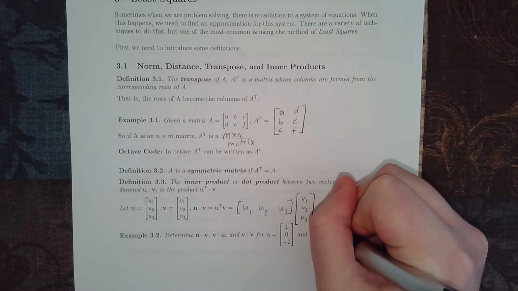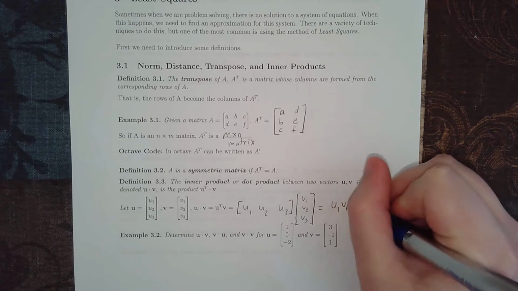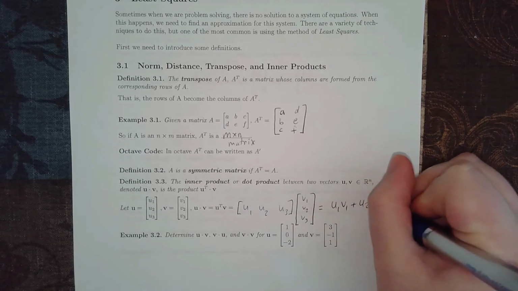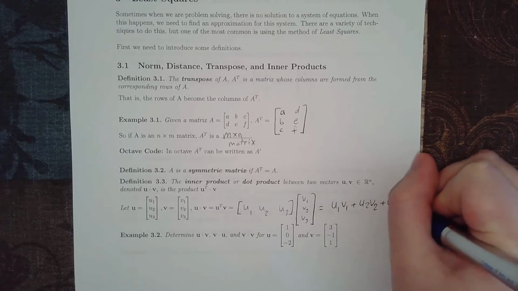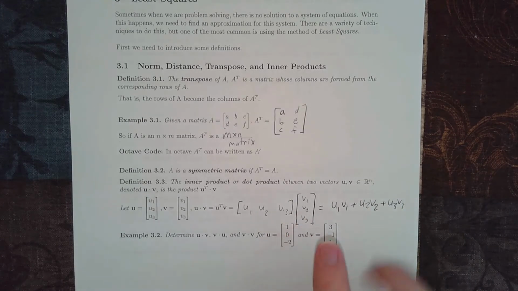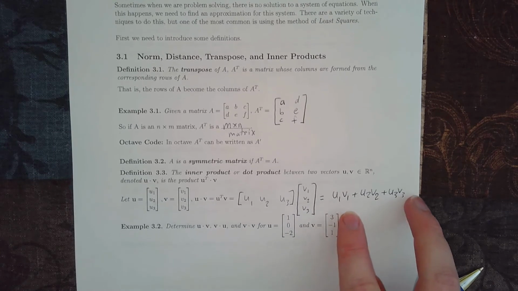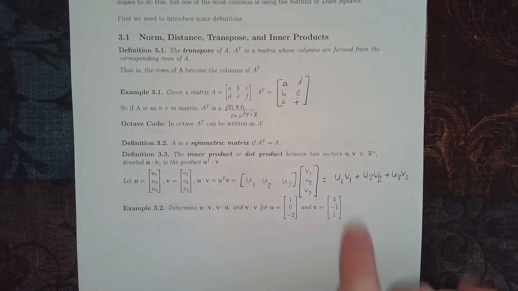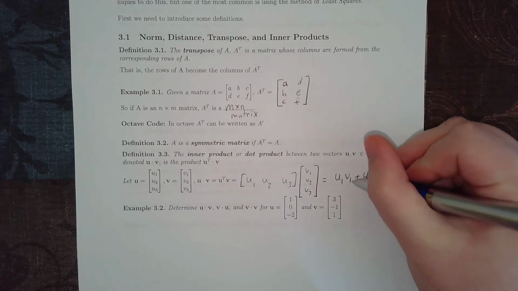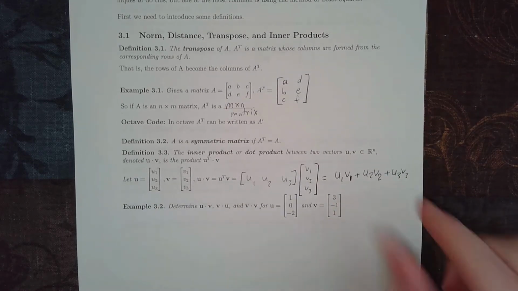If we were doing this multiplication, what we would get is u1 v1 plus u2 v2 plus u3 v3. Now notice that if we were actually doing this as a matrix, this should be a 1 by 1 matrix, but when we're talking specifically about the inner product or the dot product, this becomes a scalar instead. So we don't have a matrix anymore, this is a scalar output.